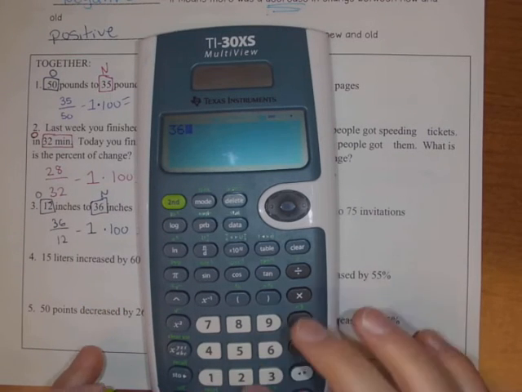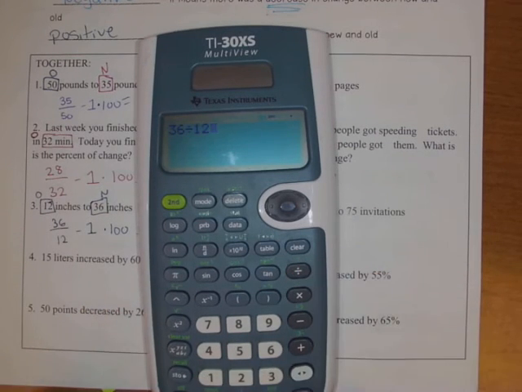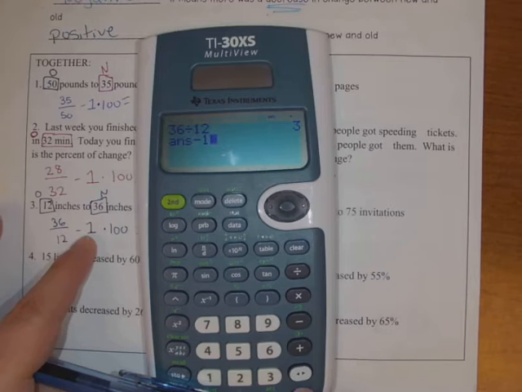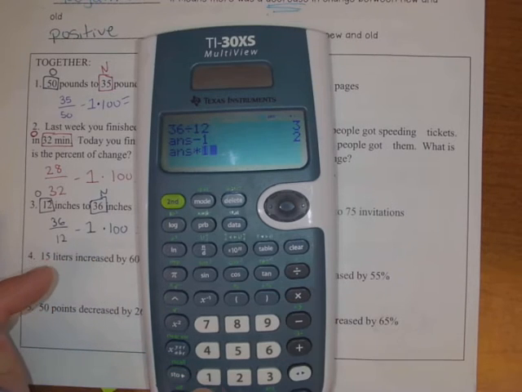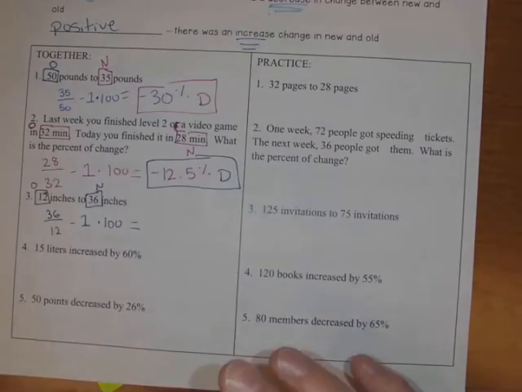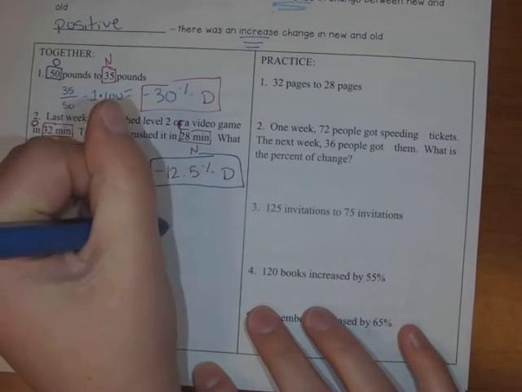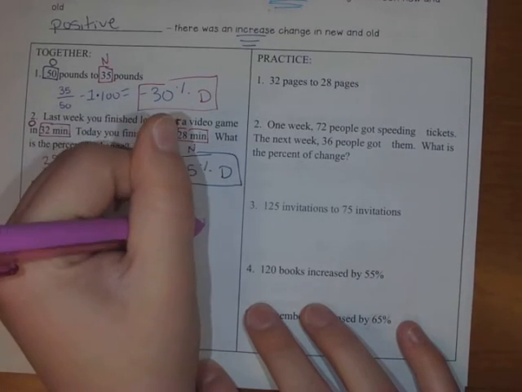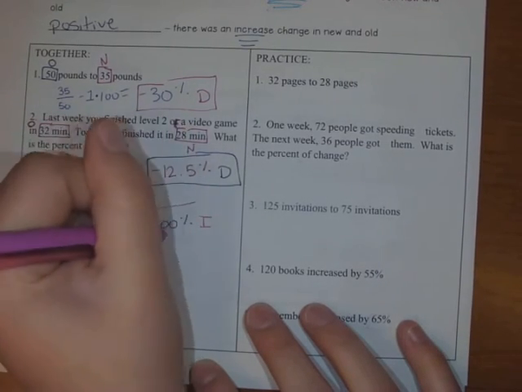Do it by steps. 36 divided by 12, enter. See how I got my answer? Then I subtracted 1, hit enter, and then multiplied by 100. And this is a big one. It's 200%, and because it's a positive, it's increasing.